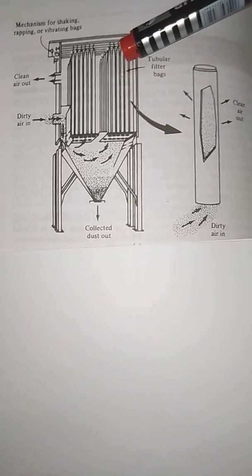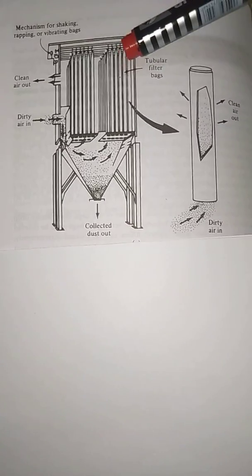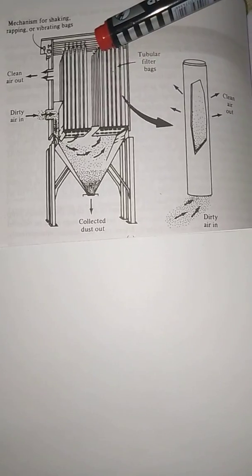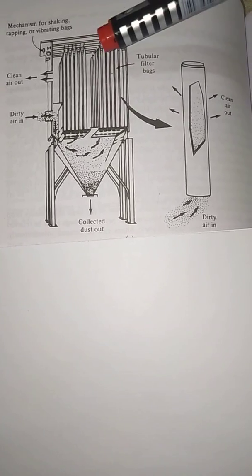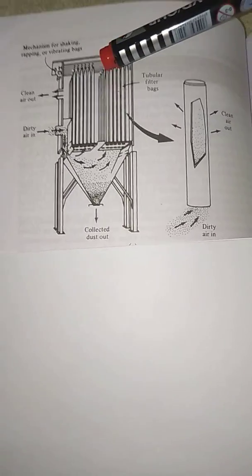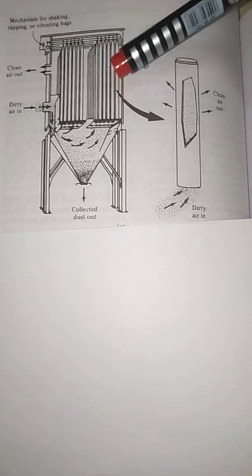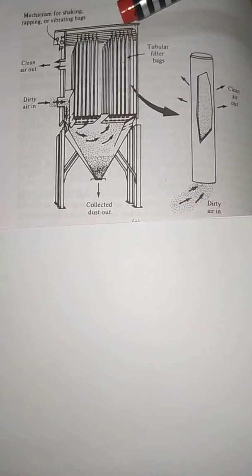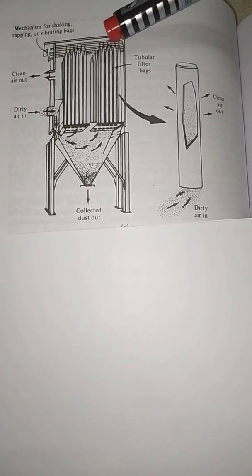These are going to remove the suspended particles by the methods of interception, inertial impaction, diffusion, electrostatic attraction and gravitational settling. By using all these, it is going to remove the suspended particulate matter in the gas which comes out from the incinerator.